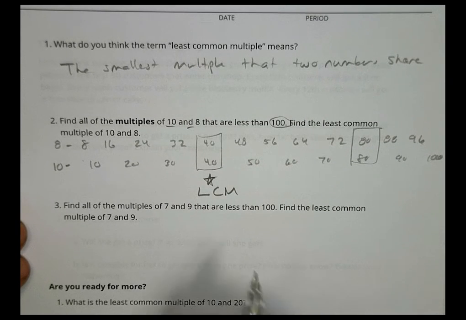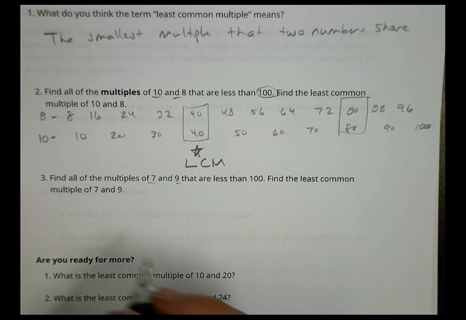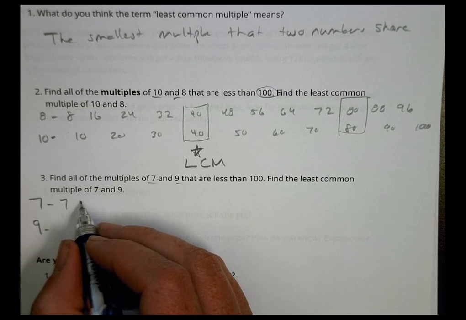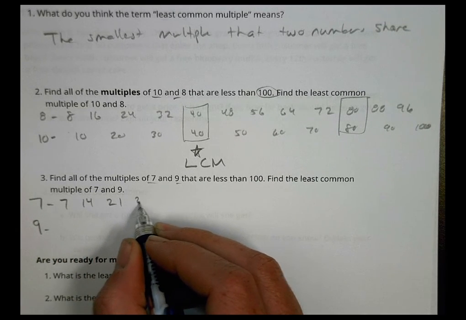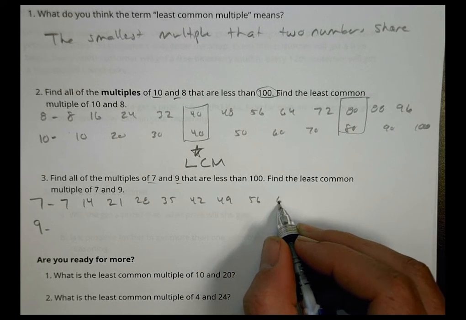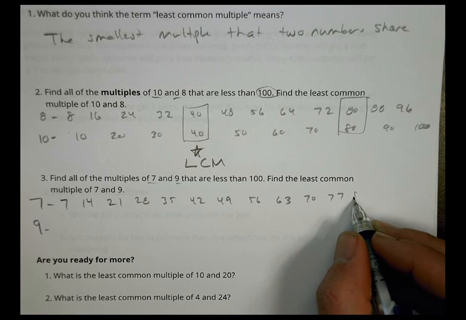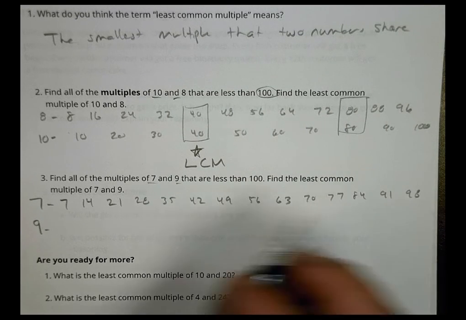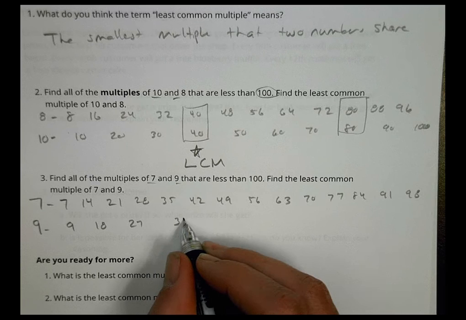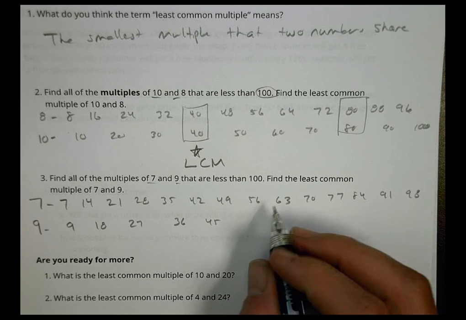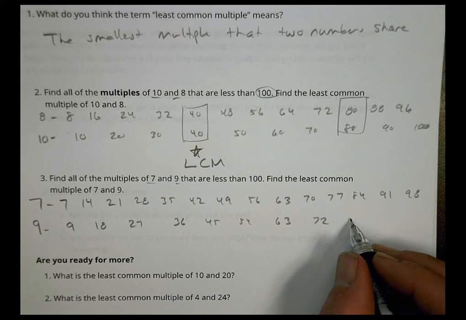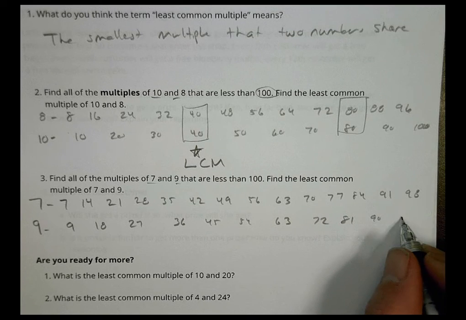Okay, let's do the same thing for 7 and 9, which is really fun because those are even smaller numbers. Okay, so 7 and 9, we have 7, 14, 21, 28, 35, 42, 49, 56, 63, 70, 77, 84, 91, and 98. For 9, we're looking at 9. We have 18, 27, 36, 45, 54, 63, 72, 81, 90, and 99.